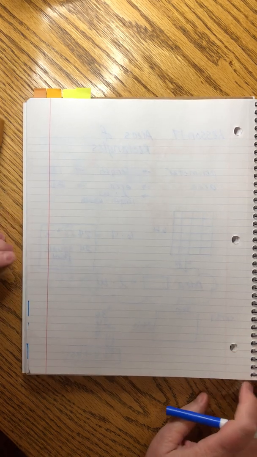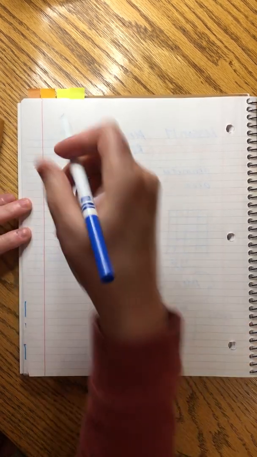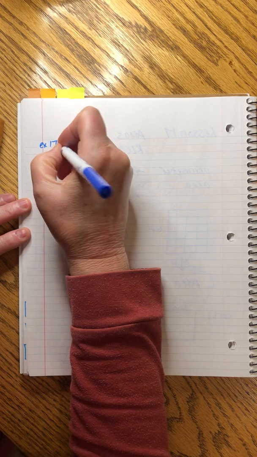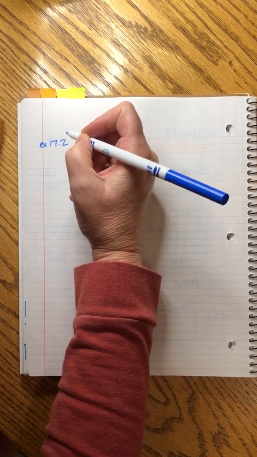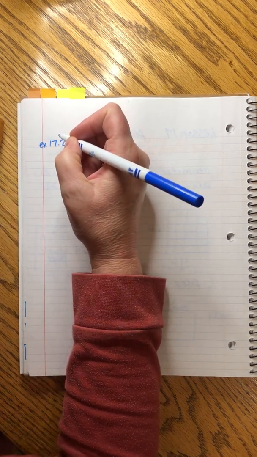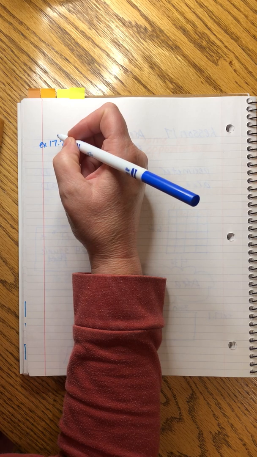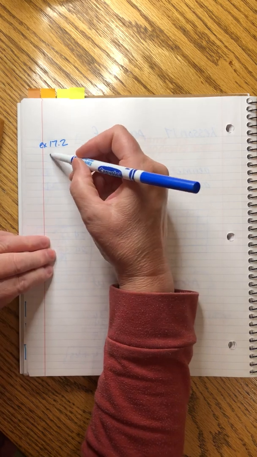Okay, we just have one more. Example 17.2. Find the area of this figure in square centimeters. Dimensions are in centimeters. All angles are right angles. Okay, so we have a picture that looks like this.